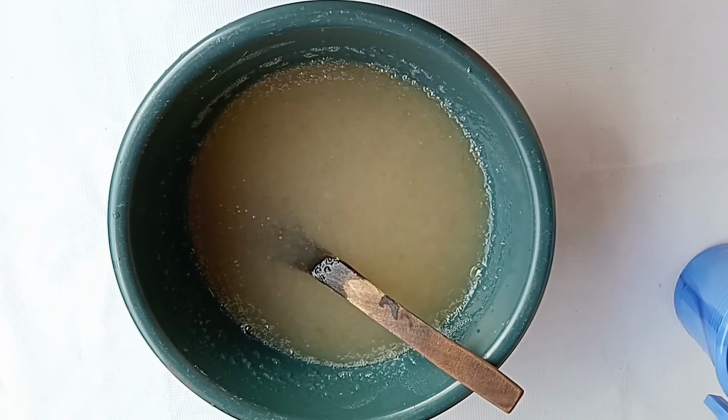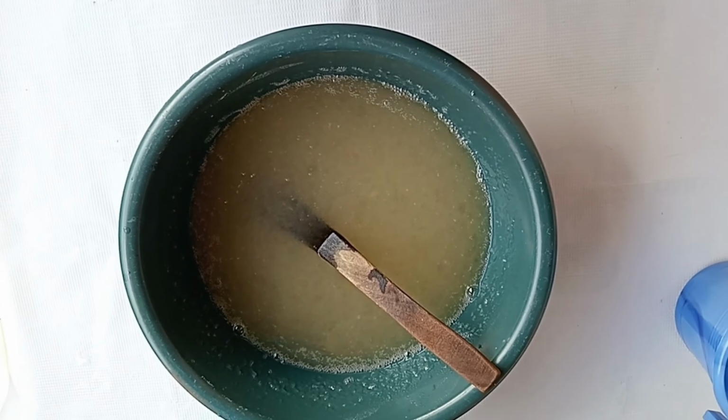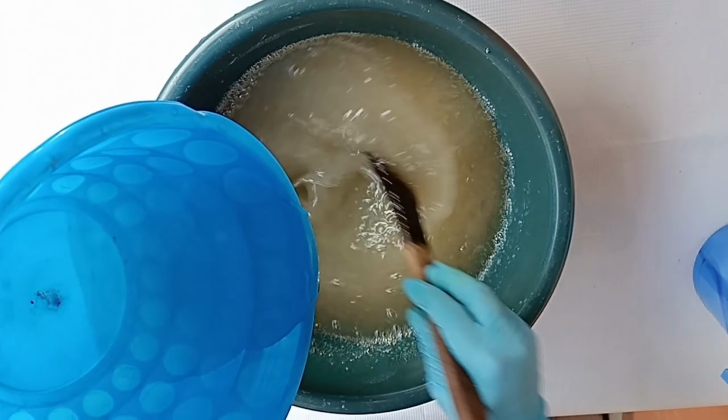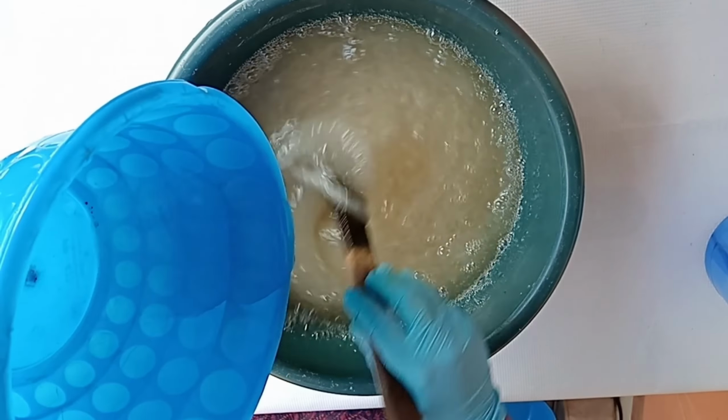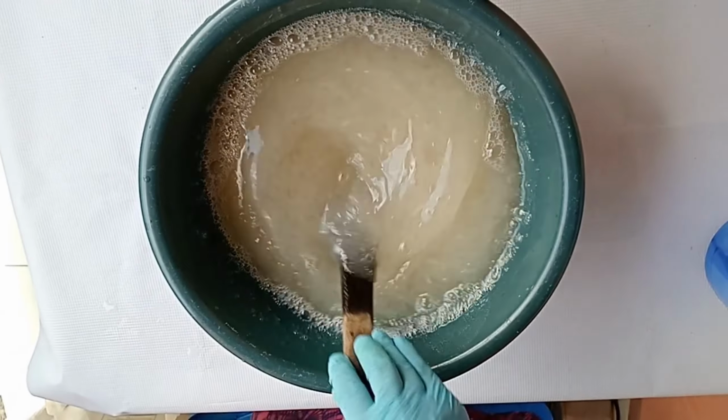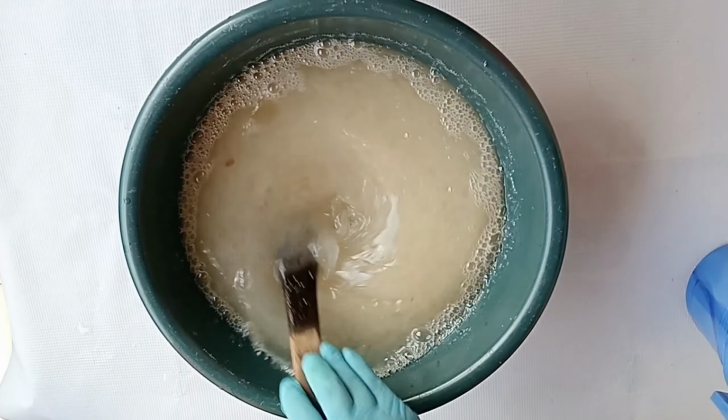So the third one is the STPP. That is the next thing we are adding into the mixture of the soap. Here is the STPP. I just added it gradually and I'm stirring. I have to stir very well for every lump to dissolve.